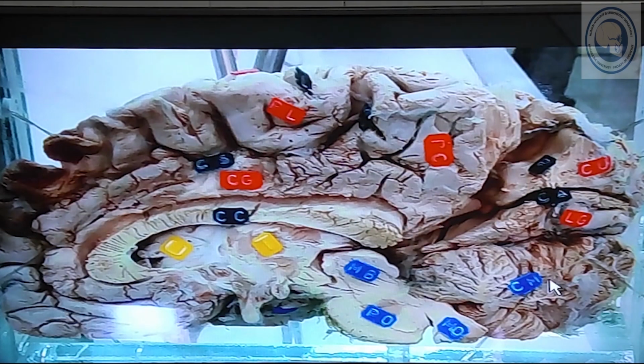What about this surface? This is the medial surface. How do we know the medial surface from the corpus callosum? Look at sulci and gyri. Immediately above the corpus callosum, we have the callosal sulcus. So this will be the cingulate sulcus. In between, we have the cingulate gyrus.